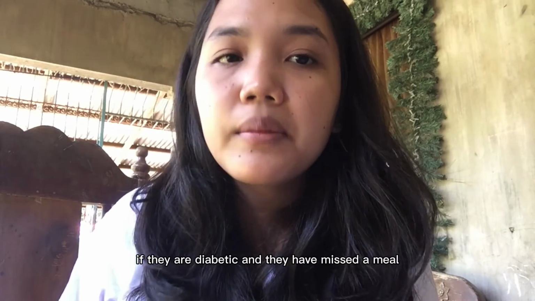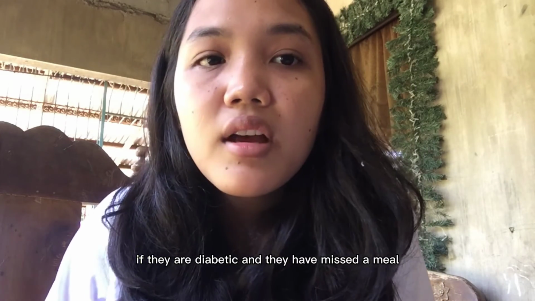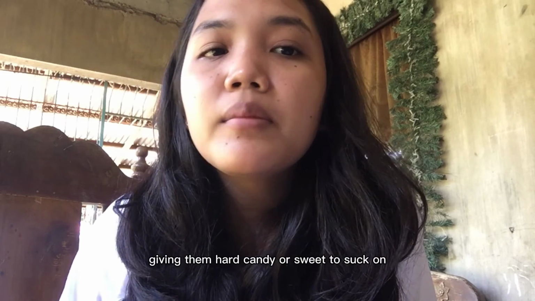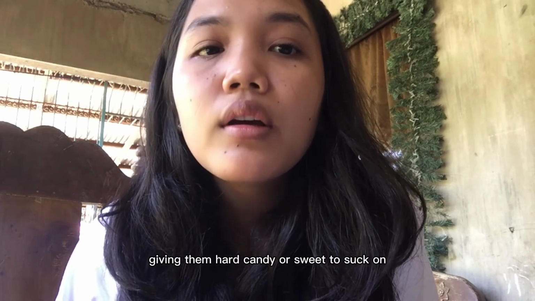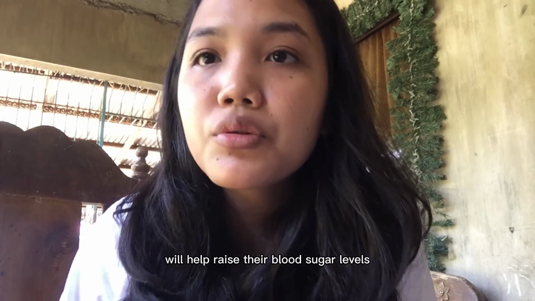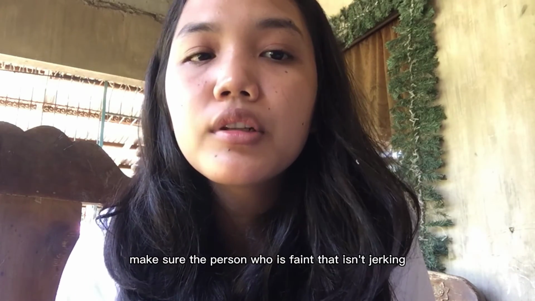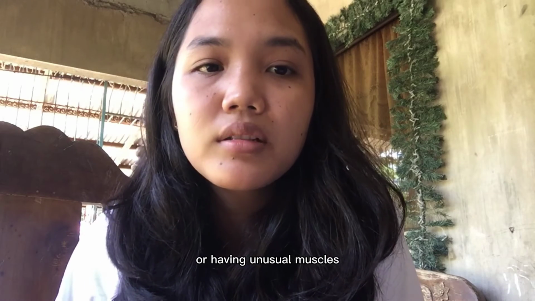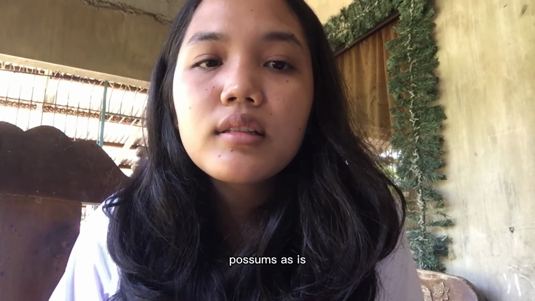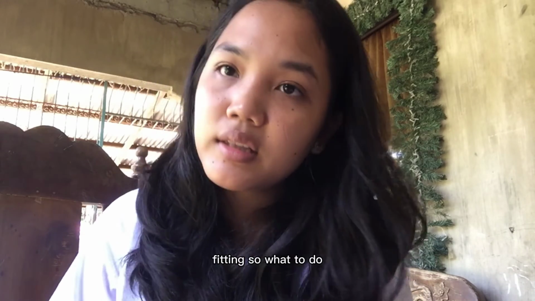If they are diabetic and they have missed a meal, giving them a hard candy or sweet to suck on will help raise their blood sugar levels. Make sure the person who has fainted isn't jerking or having unusual muscle spasms, as this can indicate a seizure rather than fainting.